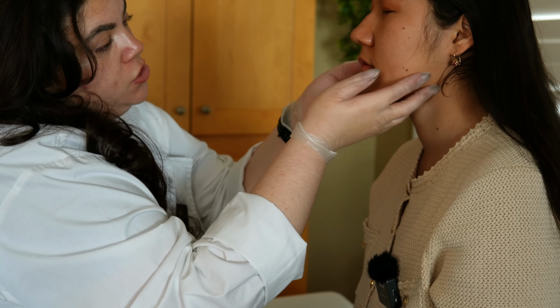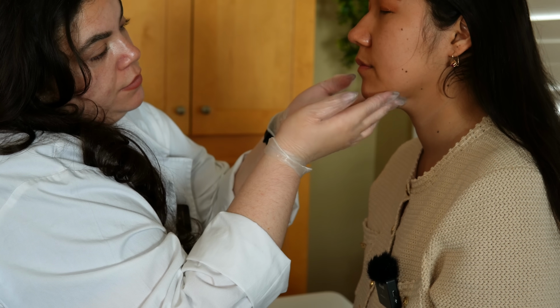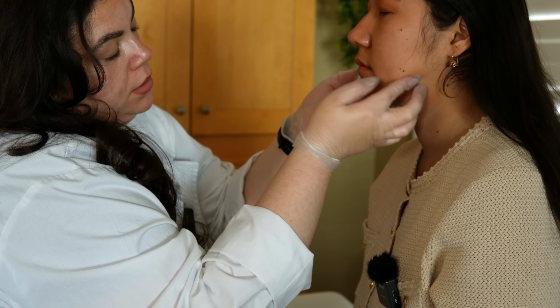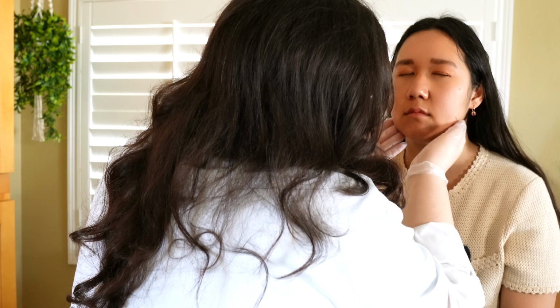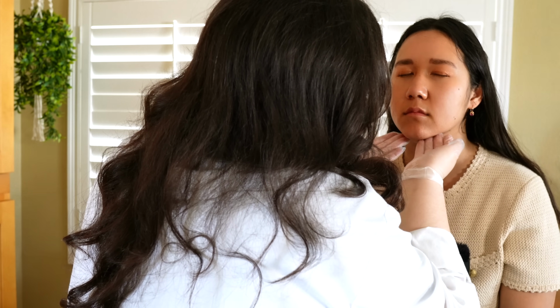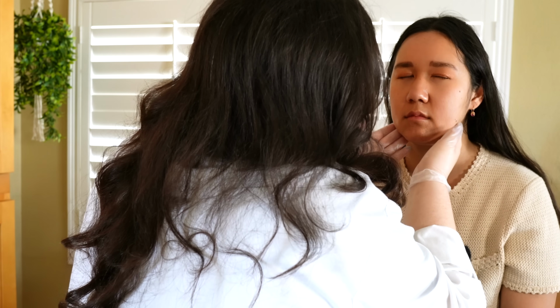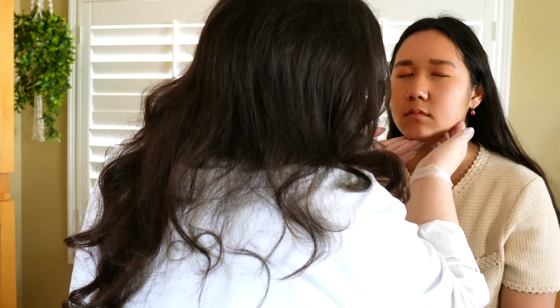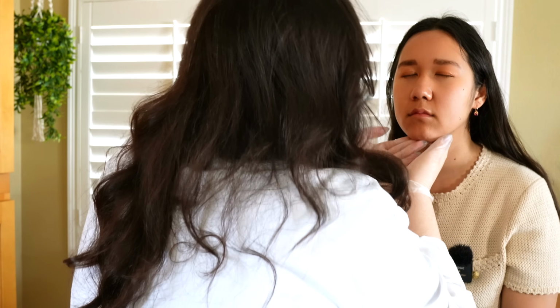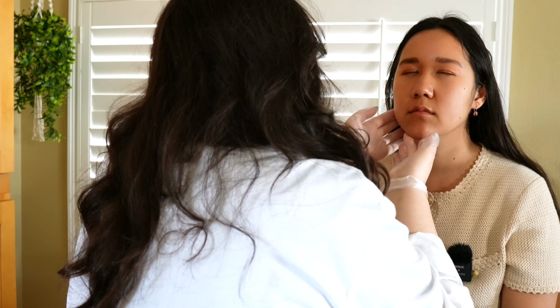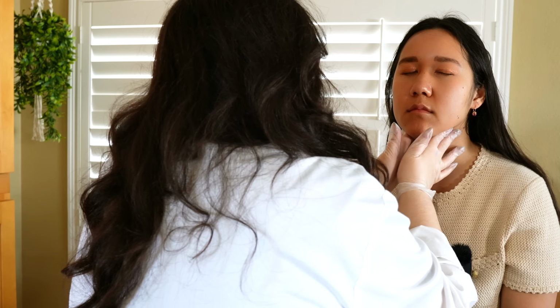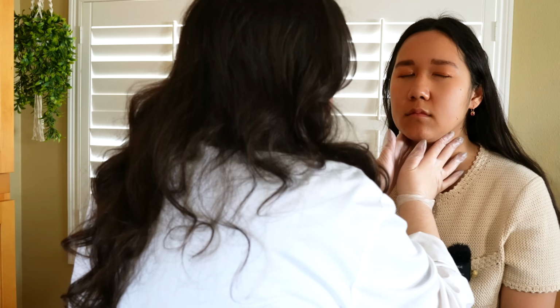I'm going to come down the chin underneath the chain of lymph nodes that run here, and they can be a good indication of any underlying signs of infection if I do feel any palpable nodules. So typically if you're feeling well and your body's not fighting off any infection, then they will not be palpable. So just feeling around. Nothing particularly notable there.